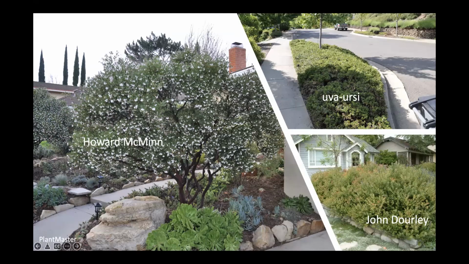And then the Uva ursi is one that just stays a nice low ground cover. And here's one that's sort of a mid range size, the John Dorley. And you can see its new growth has this lovely little bronze color. One of the things I love about native plants are their subtle beauty. Oftentimes they aren't these garish, knock you over the head things. I think this is a good example. This little blush of bronze color on the John Dorley Manzanita, I just think is so pretty.